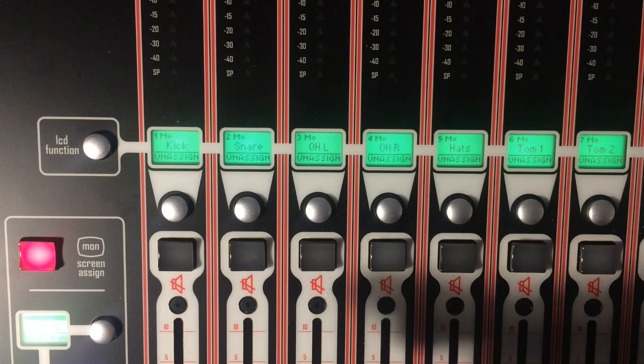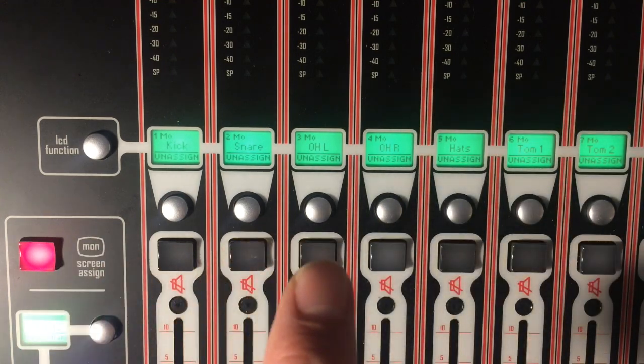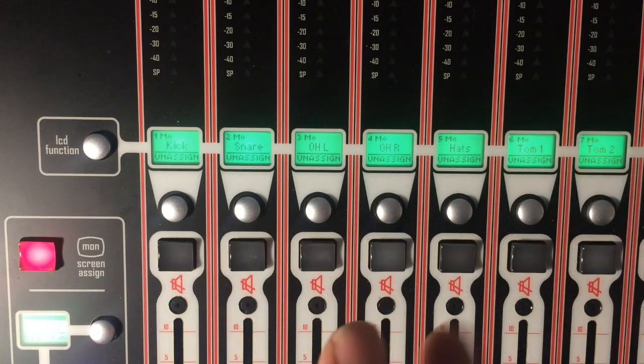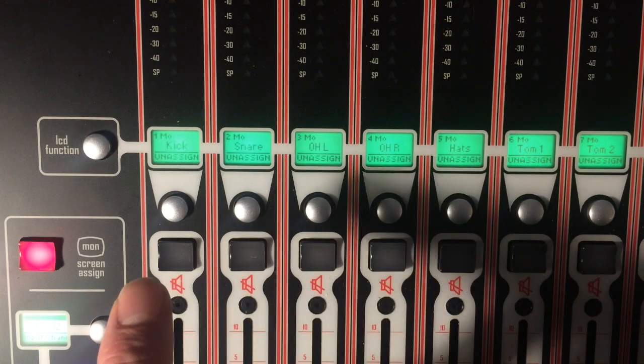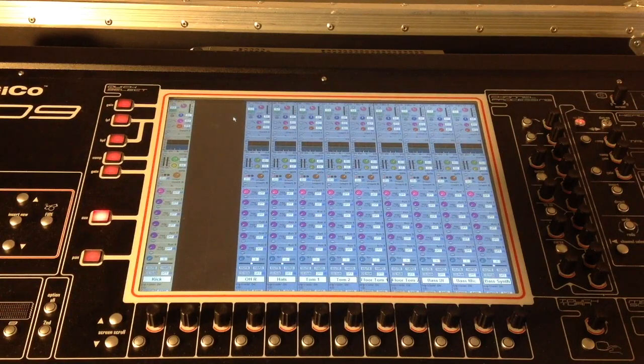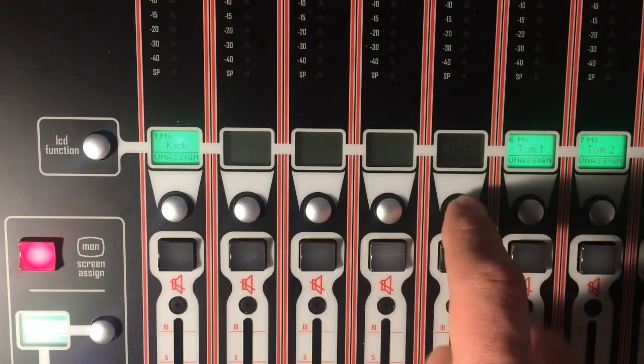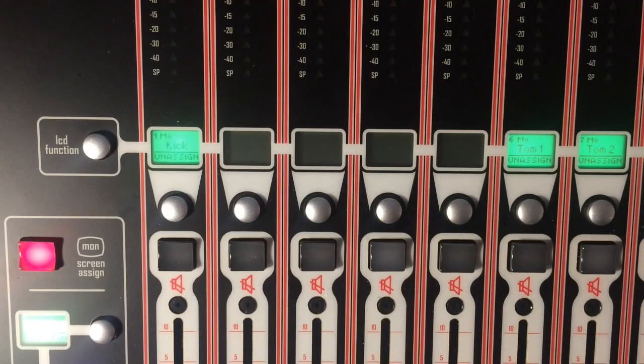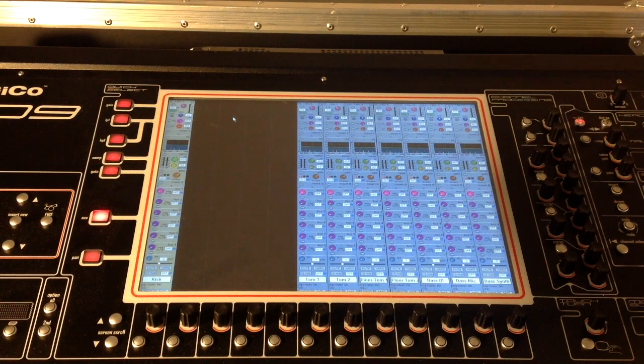We know that we want kick, overhead left, overhead right, bass on our first 4 faders. Kick's already there, so we unassign the snare, unassign the overhead left, unassign the overhead right, and we'll put a bass in after that. As you can see on the main screen, they've disappeared. Initially very scary. Where have they gone?